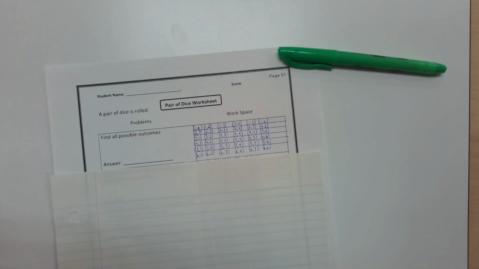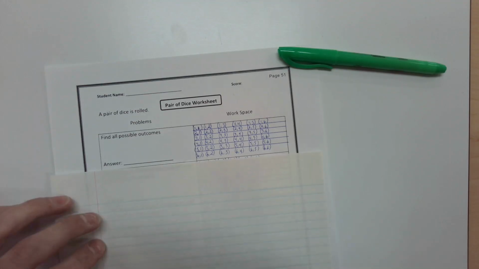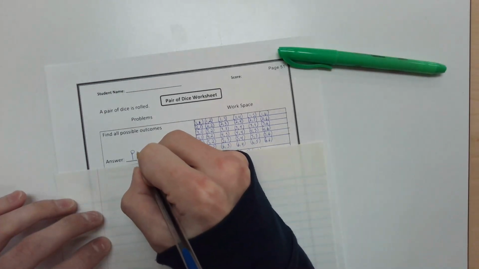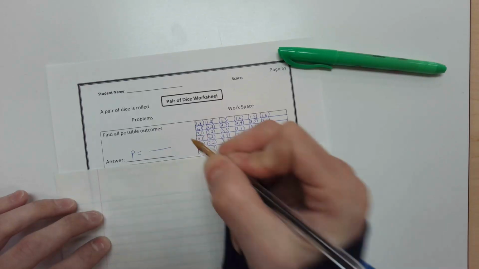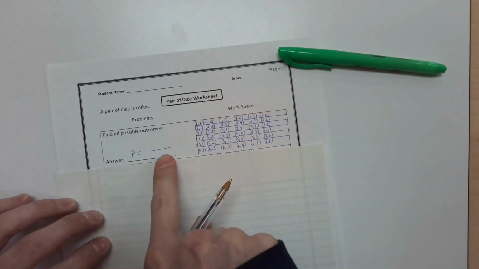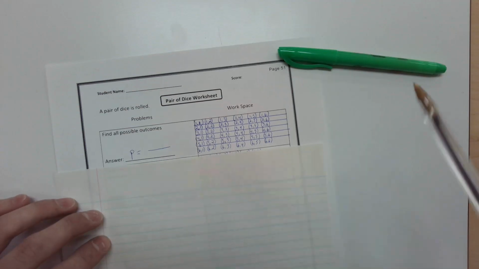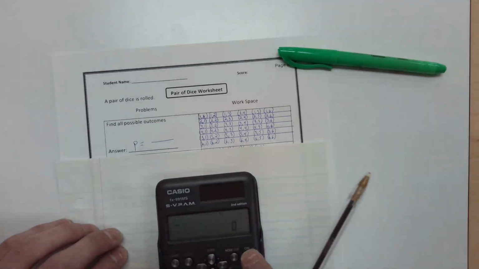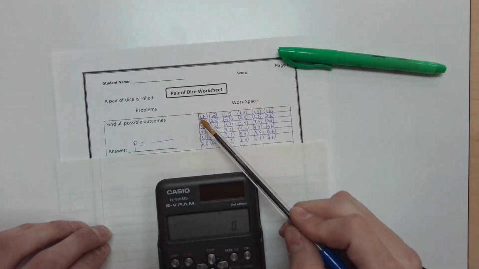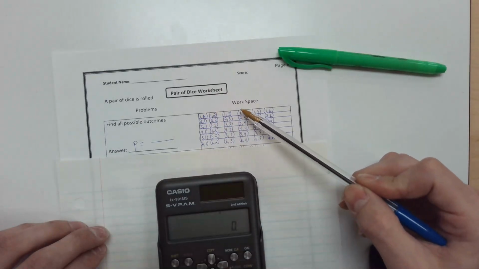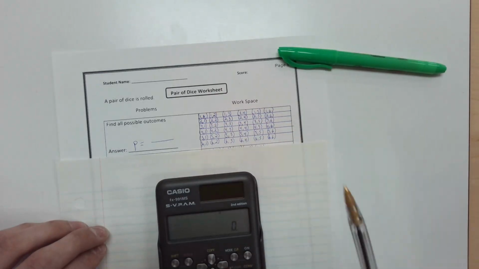All right, let's now write out our probability formula. Let's find out what our total is. We know that this first row has 1, 2, 3, 4, 5, 6 different options for us to choose from.